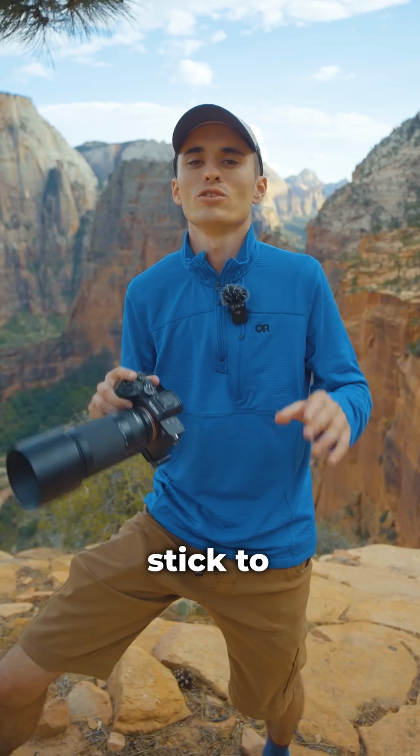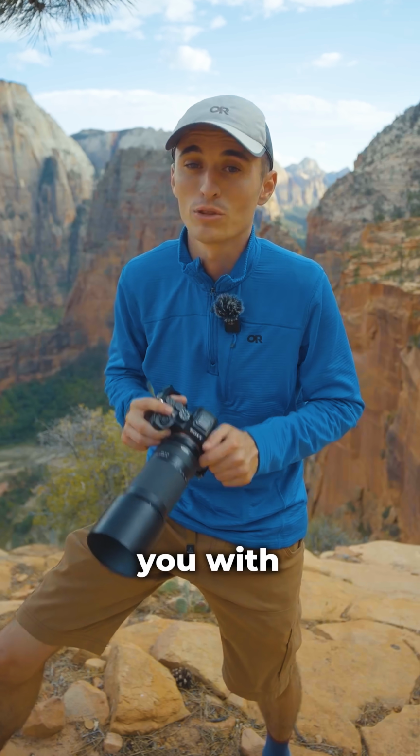But for the most part, stick to backlit and side lit scenes. I think that's going to provide you the best possible results.